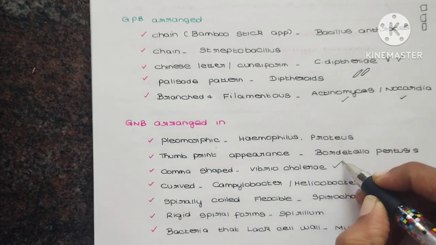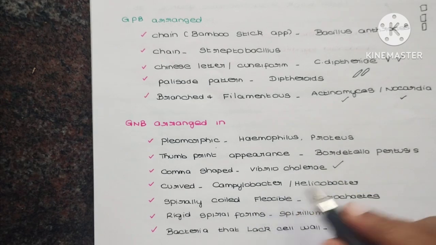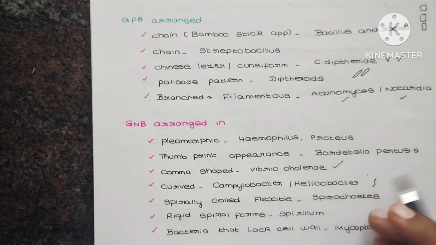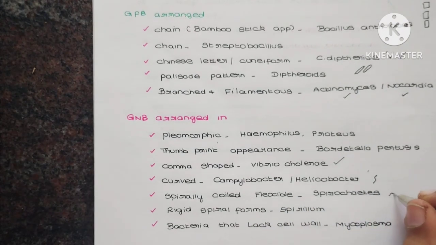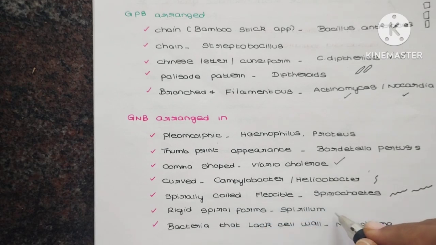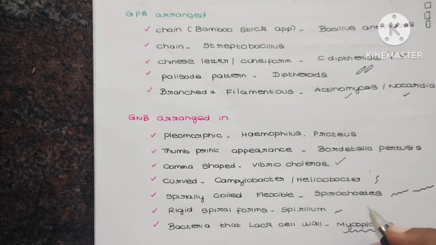Comma-shaped bacteria is Vibrio cholerae. And if it is curved, it's Campylobacter or Helicobacter. Spirally coiled, flexible is in Spirochetes like this. Okay. And then spirillum, this is the spiral one. And bacteria that lack the cell wall is Mycoplasma. So these are some of the hints, and you can make out the diagnosis.